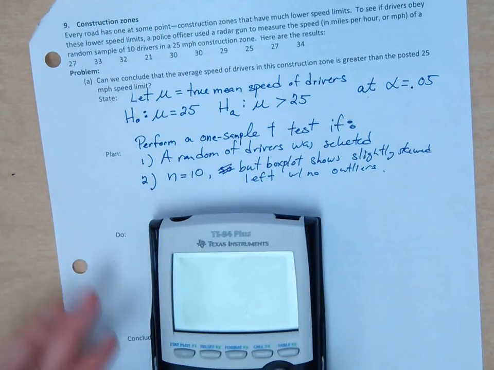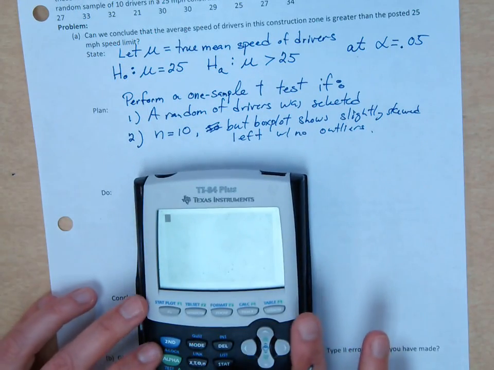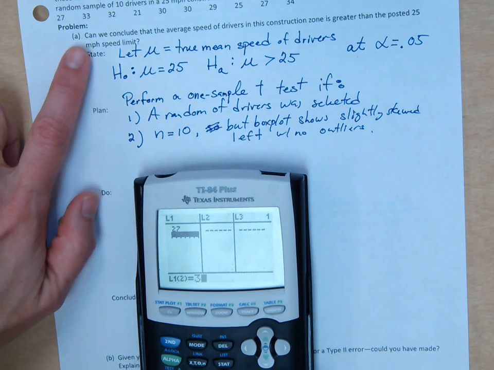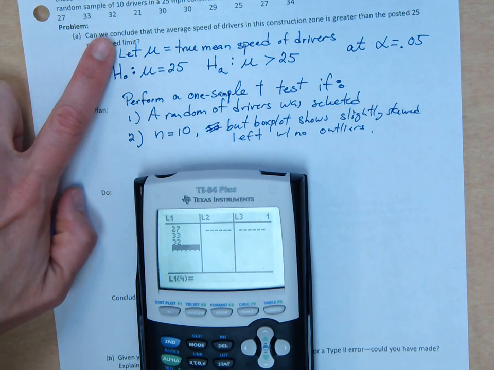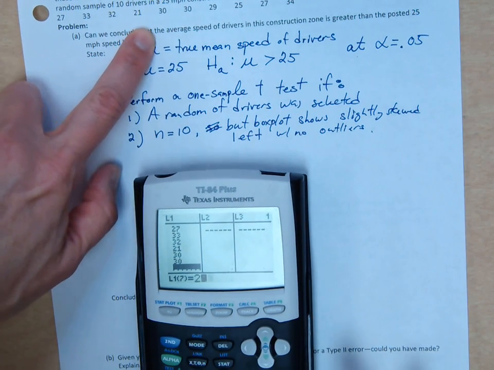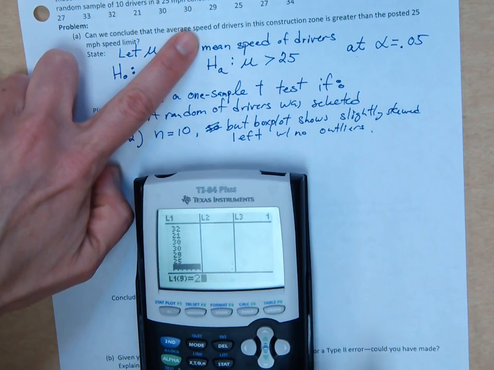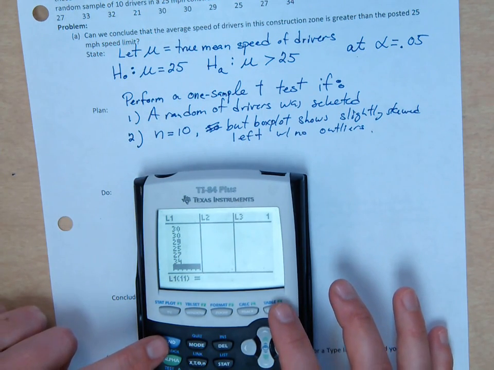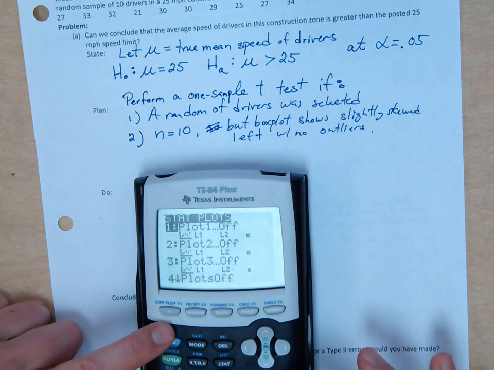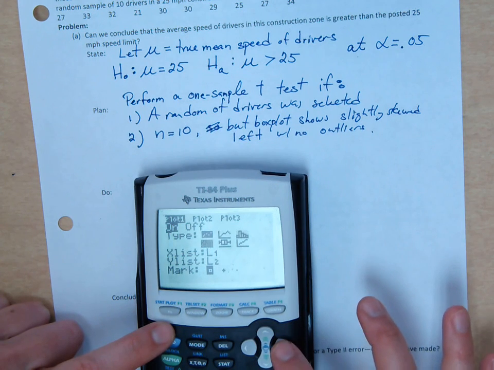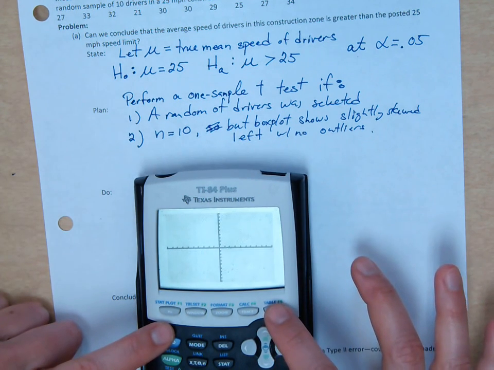We're going to need to type it in anyway, so we go to stat edit and we type in 27, 27, 33, 32, 21, 30, 30, 29, 25, 27, 34, and then we go to stat plot, turn it on, go to the one that shows the outliers, the box plot, enter, hit graph.